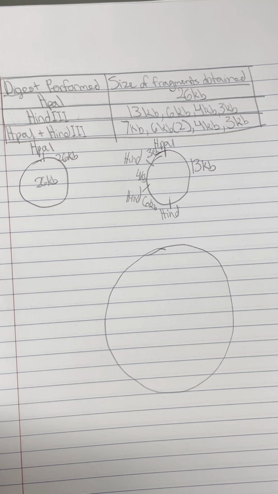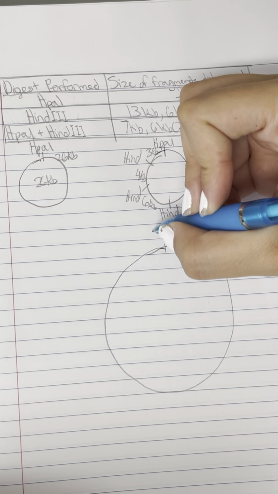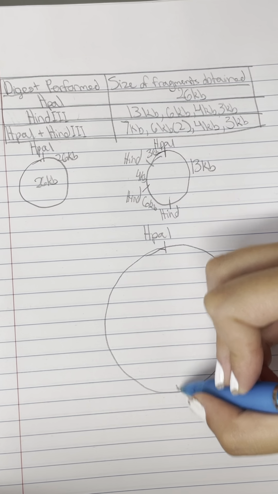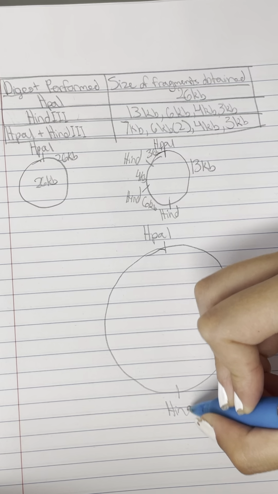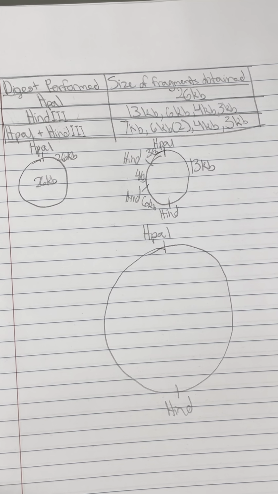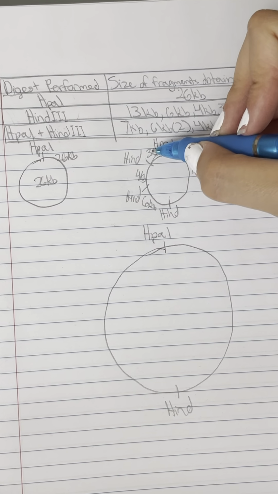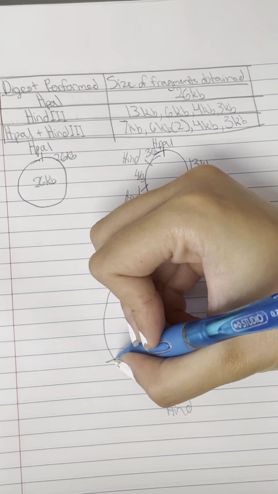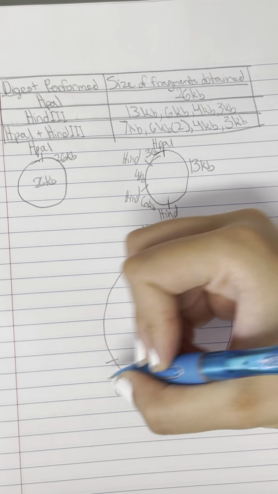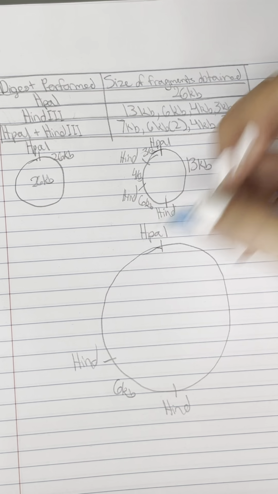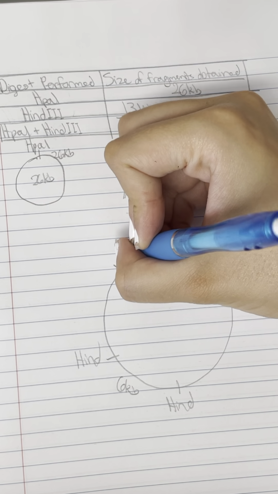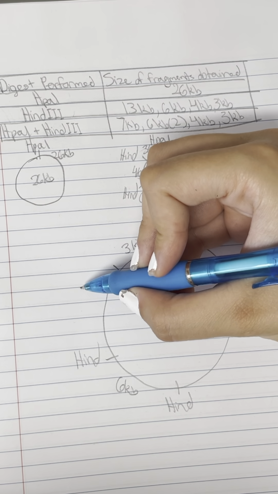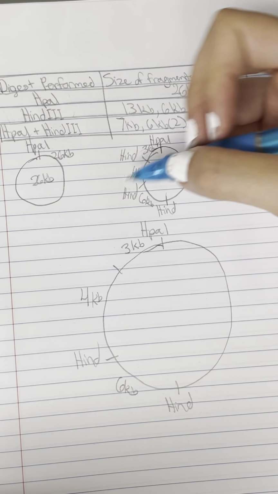So I'm going to start with the cuts that I know. So I know I have an HPAL here. HPAL. I know I have a Hin here. And this would be my 13, which I'm not going to write because it's going to be split. And I'm going to write these ones because they all go into the next plasmid. So 6 kb, it's a HindIII cut, Hin cut, and then 3 kb. Notice how these are visibly bigger. Actually, I might have made this 4 too big, so just try to make them visibly bigger, even though it's not to scale.